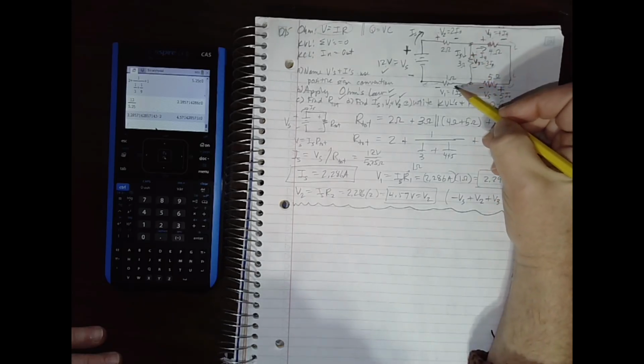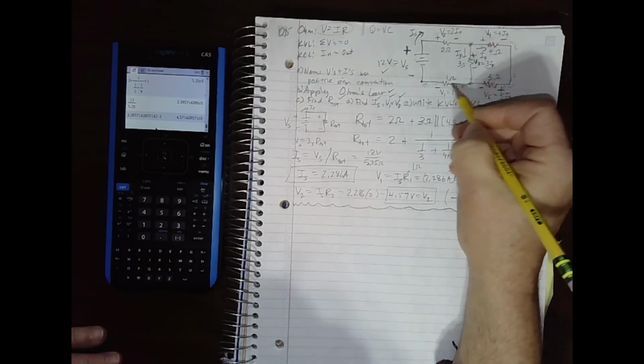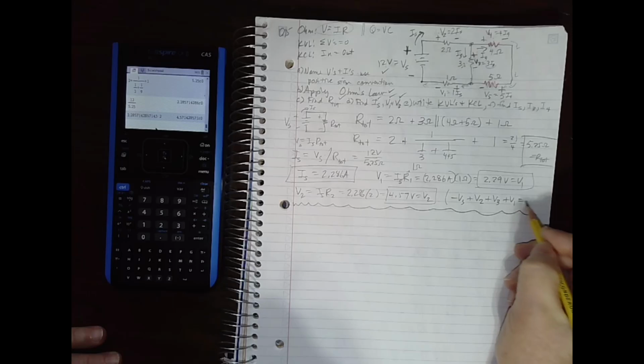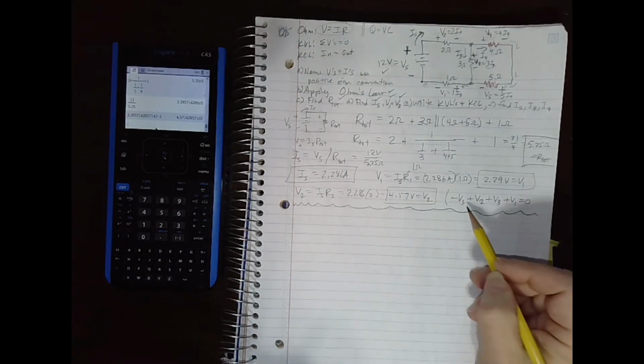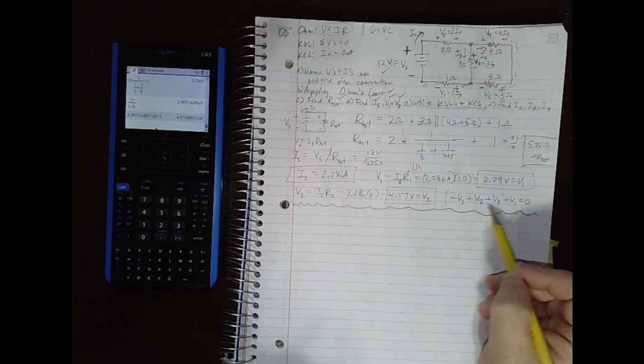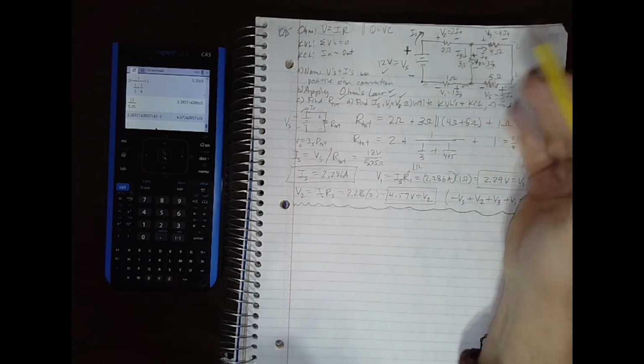Continue on around. We hit the plus side of V1, so it's plus V1. Coming around, we get to where we started, so we say equals 0. And this is hopefully pretty obvious. It's saying the source voltage is equal to the other three voltages added up. And the source is what's causing all the voltage. If there was no source, there's no voltage.